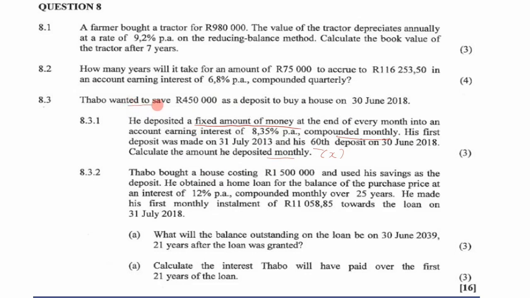Here is a hint. Thabo wanted to save 450,000. What did he want to do? Save, right? So whenever we see the word save or invest, we know that we must apply future value. Then to calculate this one, we make use of the formula future value: x times (1 plus i) to the exponent of n minus 1, and then all over i, right?